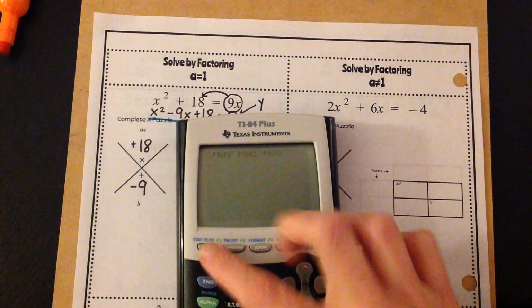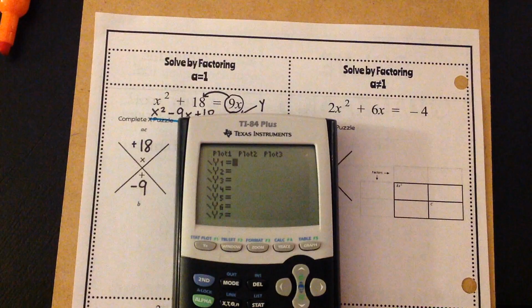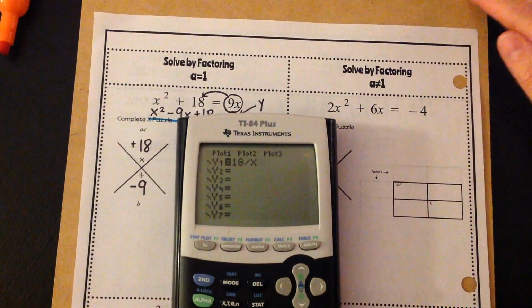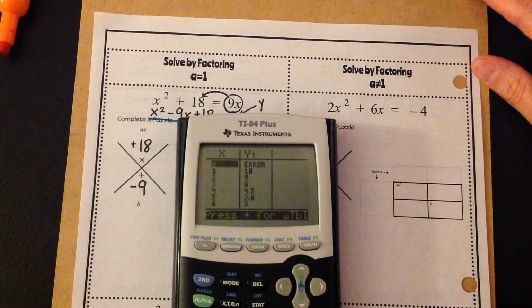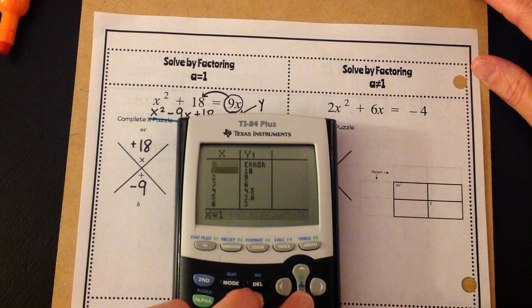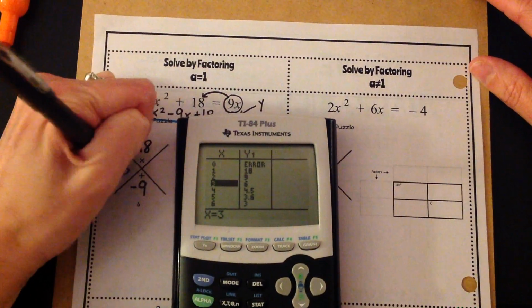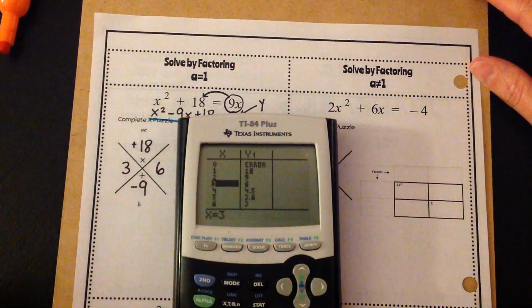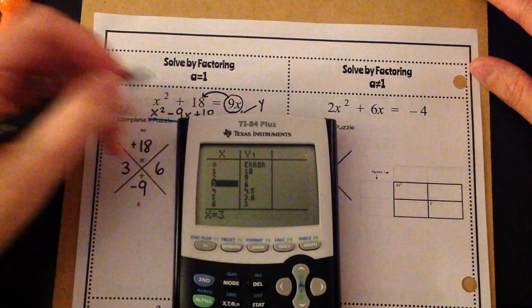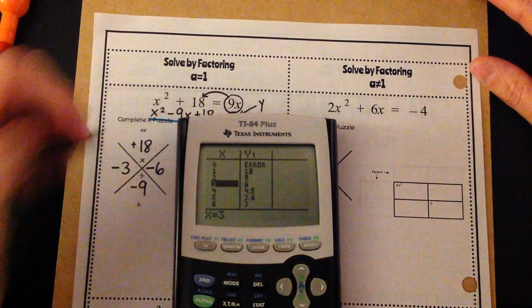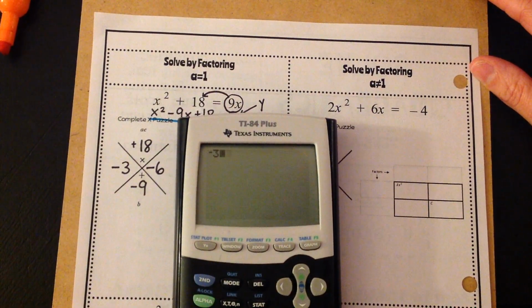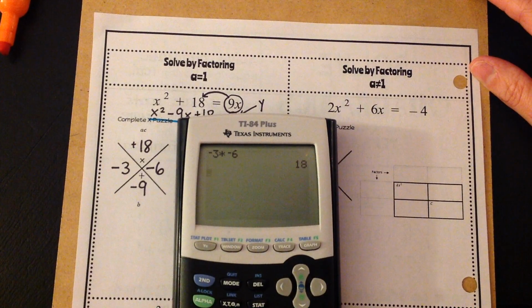So remember, we go to y equals, and we type in 18 divided by x, and we hit second graph. And now I'm going to look at all of my factors. So 1 and 18 is not going to add to negative 9. 2 and 9 will not work, but 3 and 6 will. So now I need to figure out, do they need to be negative or positive? They both need to be negative, and I can check that. Negative 3 times negative 6 does equal 18.